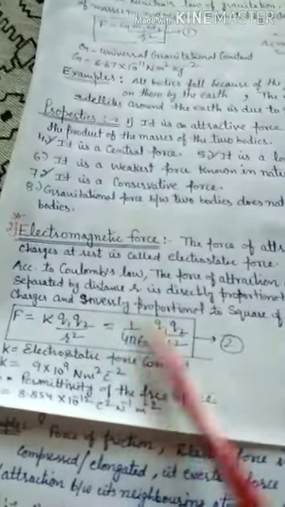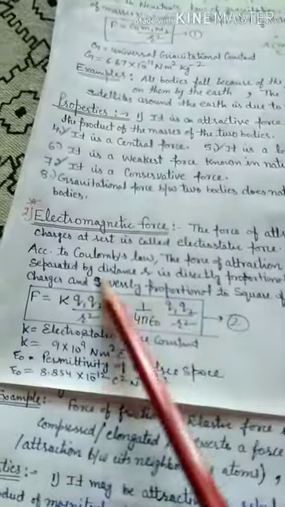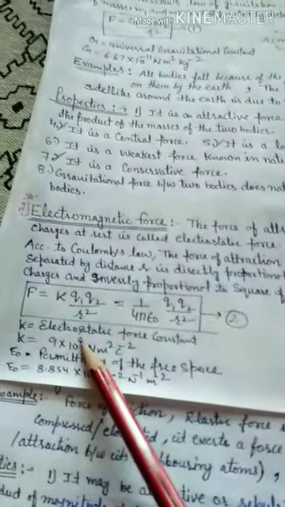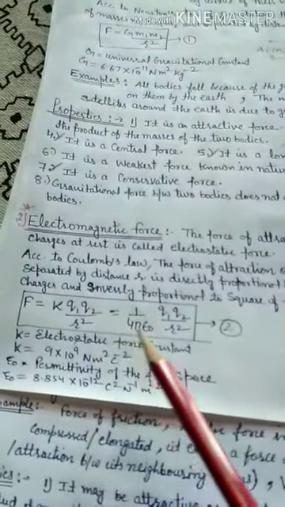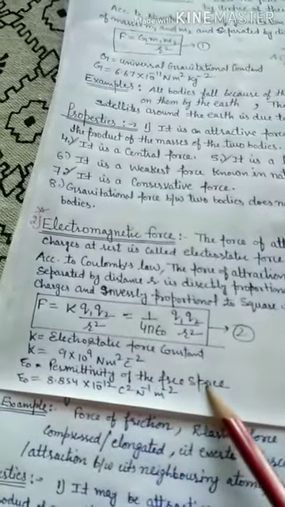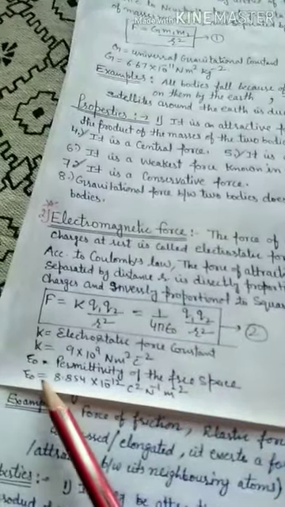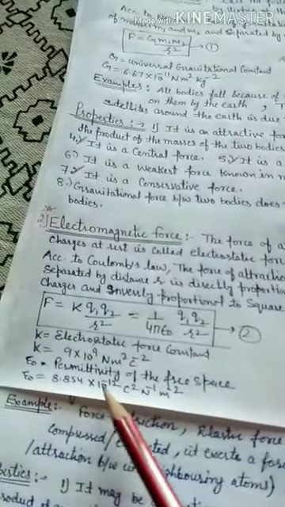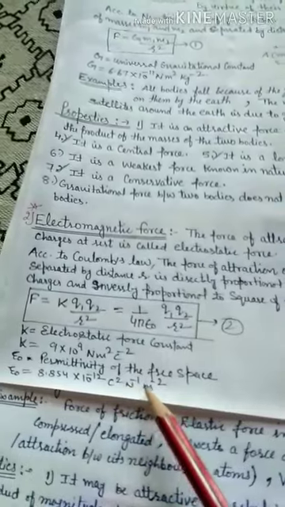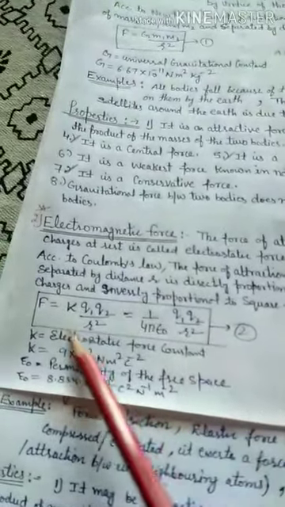We will discuss that one in +2 standard. K, electrostatic force constant, the value of K is 9 into 10⁹ Newton meter square Coulomb inverse square. Epsilon naught, permittivity of the free space. What is epsilon naught? Permittivity of the free space, and its value is 8.854 into 10⁻¹² Coulomb square Newton inverse meter inverse square. This is all about electrostatic force.